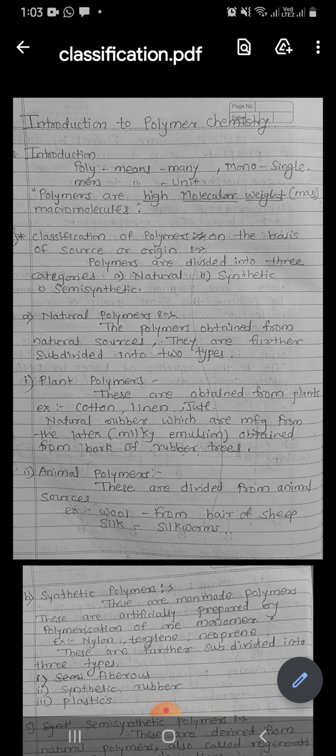They either combine linearly or they combine in a branched structure, and it gives rise to a very high molecular weight compound, and it forms a macromolecule. That means a bigger molecule. Micromolecule means a very small molecule, but all polymers are macromolecules because they form a large molecule, large in shape.